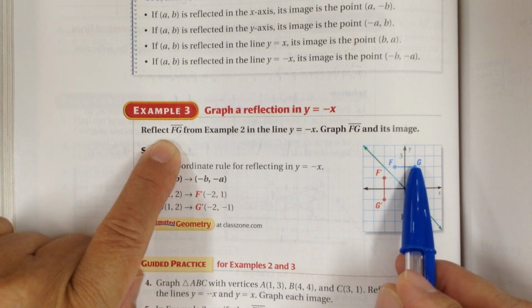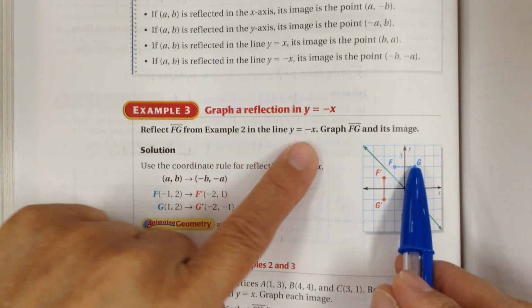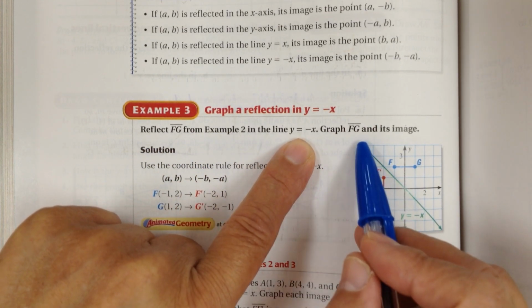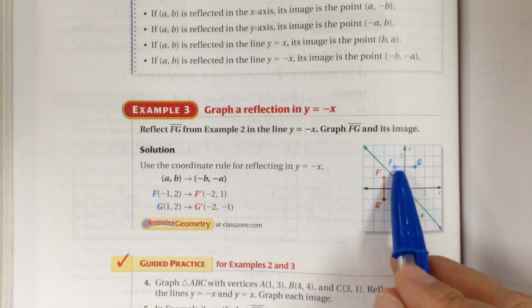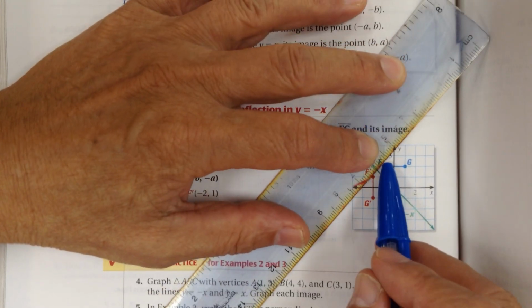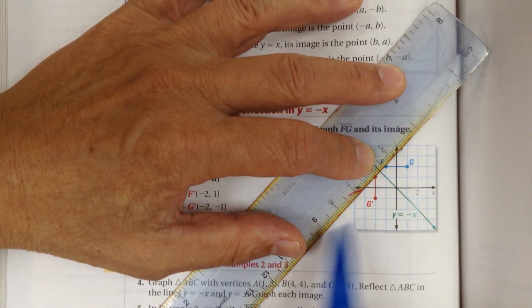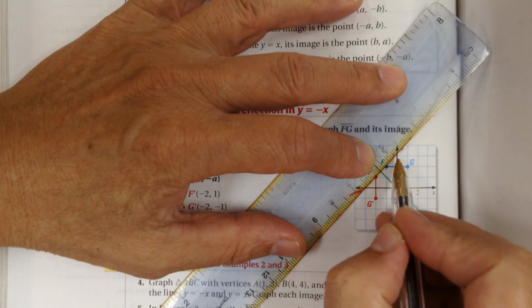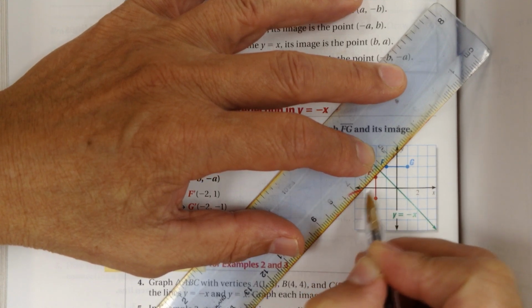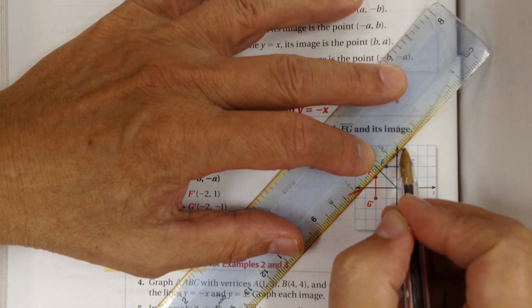Now let's do this one over here. You have FG from example 2, and you want to reflect over the line y equal to -x. Again, you just do the same thing. You remember, you just do the perpendicular. And since the lines are diagonal, what you do is you line up the corner of each square. That's how you know.